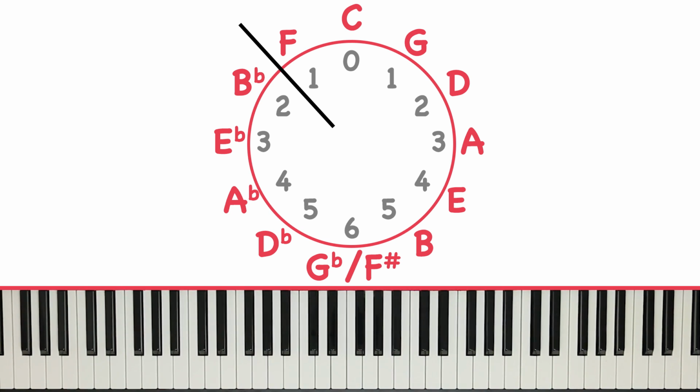So that's really cool. This way you can figure out how many sharps there are in any of these C major scales on the right side of the circle. But I also want to figure out how many flats there are in the ones on the left side of the circle. Remember that inner circle indicates that F should have 1 flat, B flat should have 2, E flat should have 3, etc., etc.